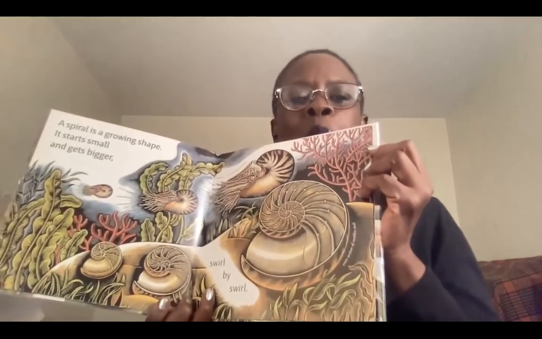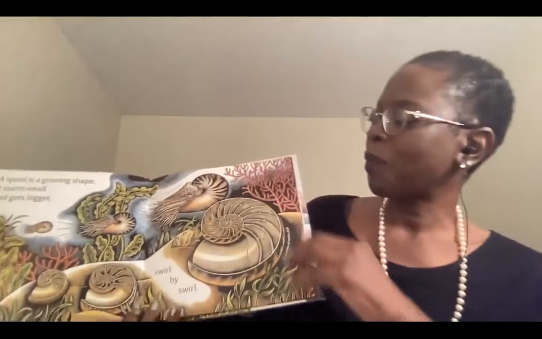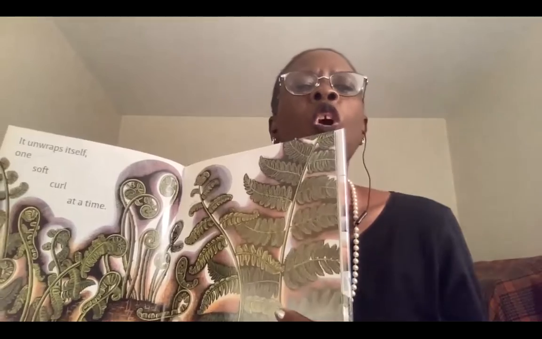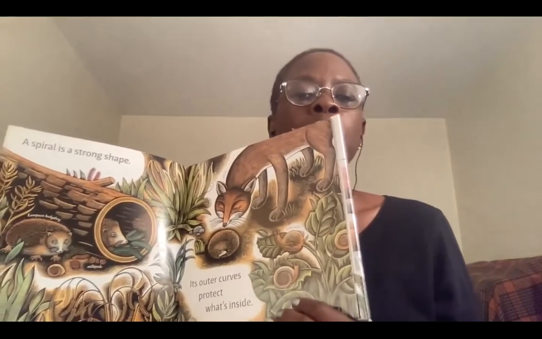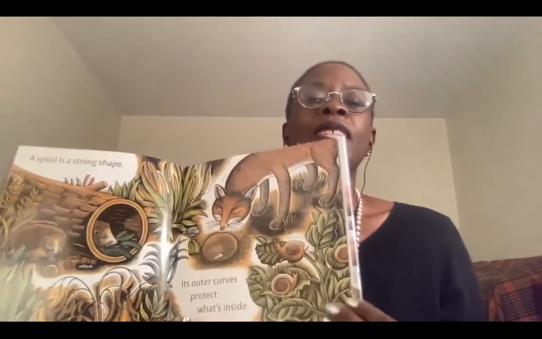A spiral is a growing shape. It starts small and gets bigger. Okay, swirl by swirl. It unwraps itself, one soft curl at a time. A spiral is a strong shape. Its outer curves protect what's inside.